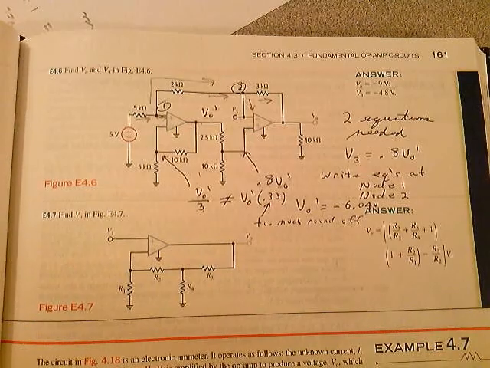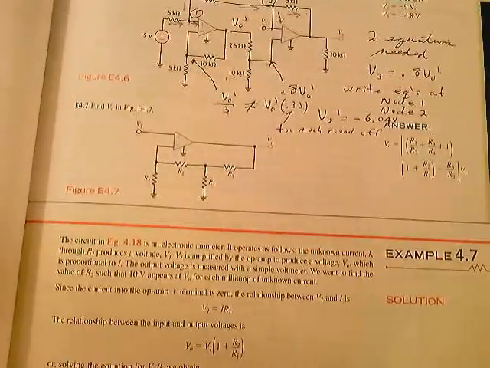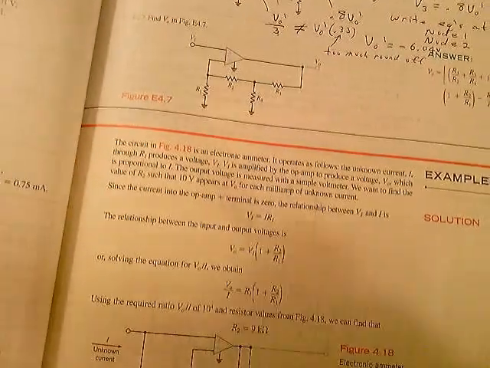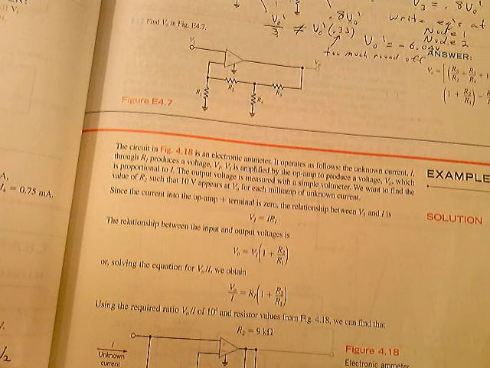That's a very good problem. If you can work all 6 of these type of problems on your own here, you should be in pretty good shape for working some of these operational amplifier circuits out. And that concludes the lecture.